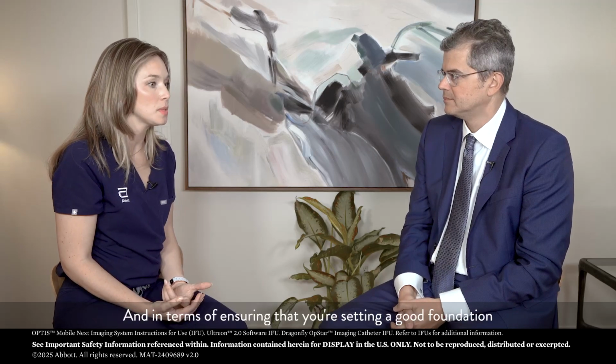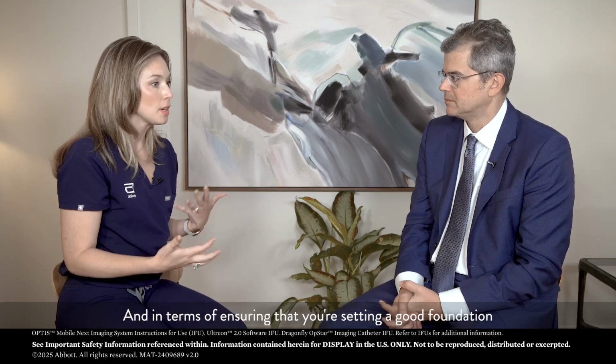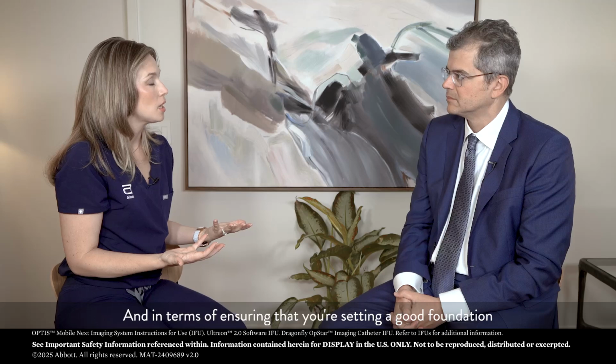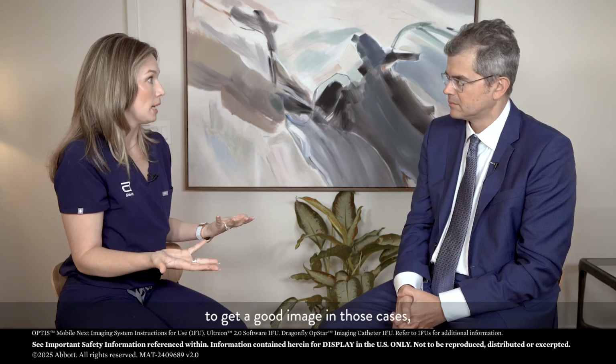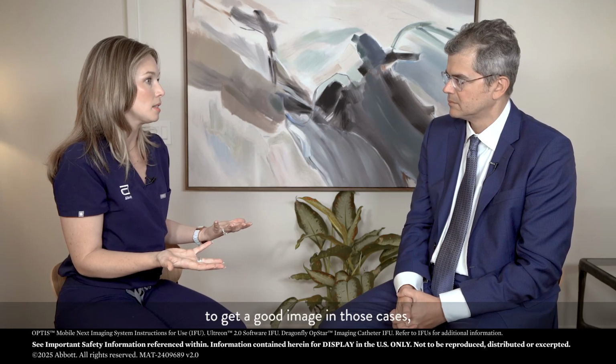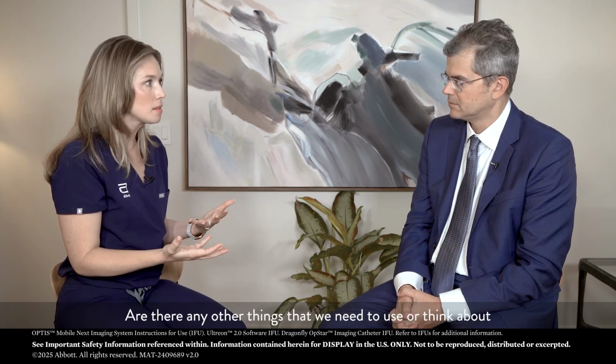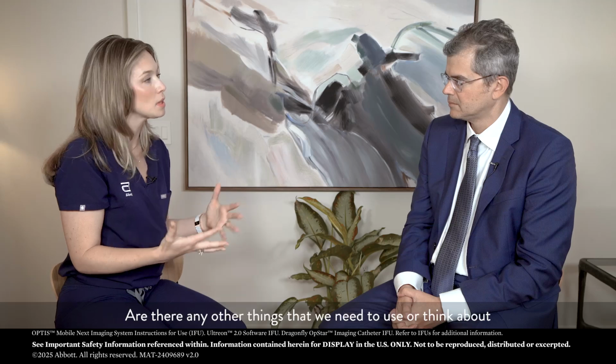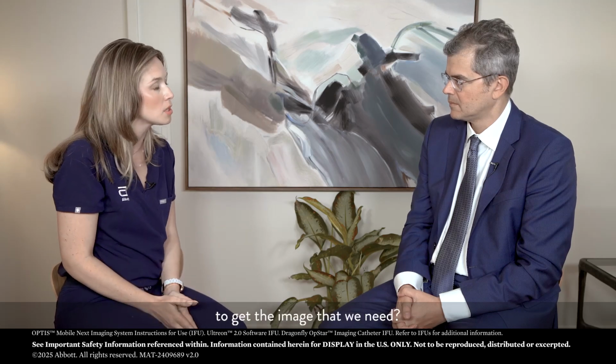And in terms of ensuring that you're setting a good foundation to get a good image in those cases, beyond good proper guide selection, are there any other things that we need to use or think about, or is a good guide foundation sufficient to get the image that we need?